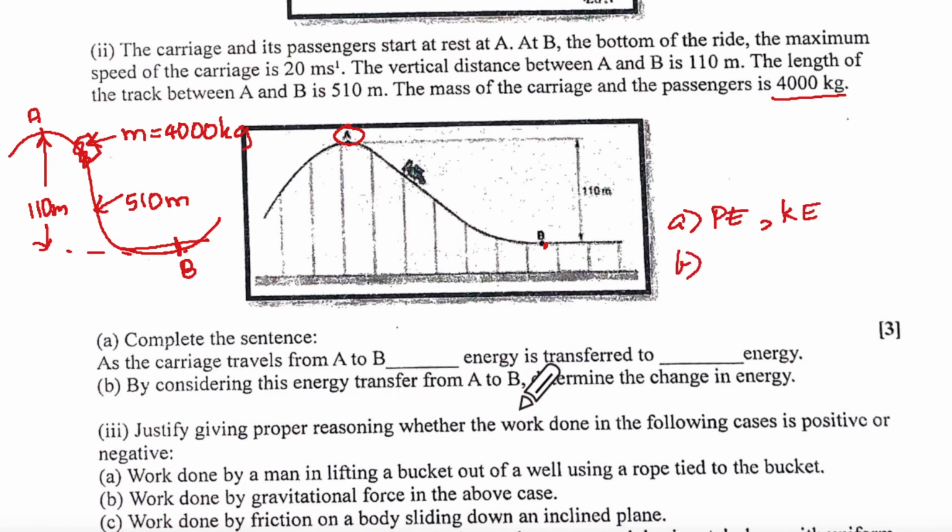By considering the energy transfer from A to B, determine the change in energy. So change in energy is going to be equal to, remember, kinetic energy at B is half mv square minus kinetic energy here 0.